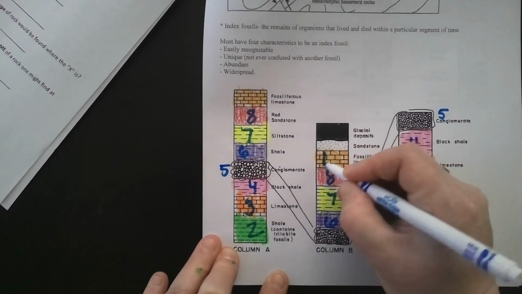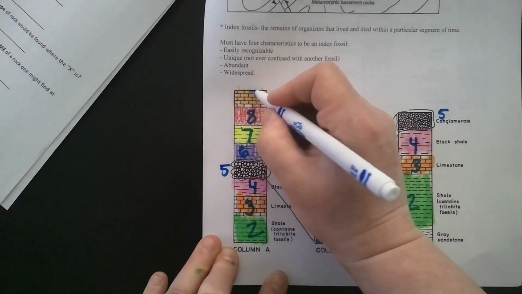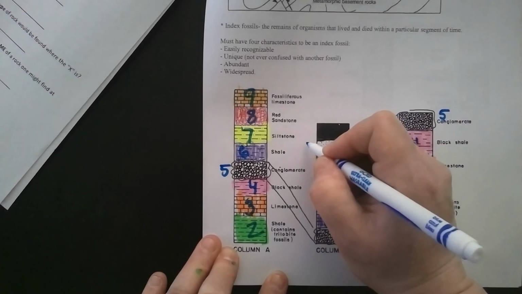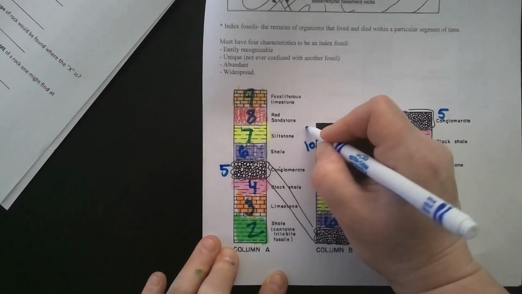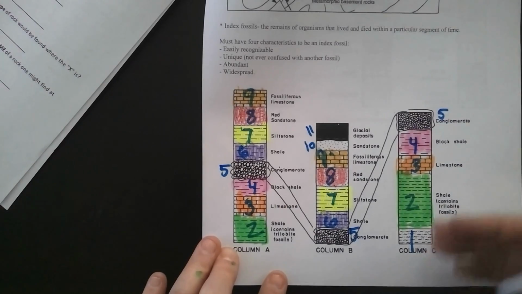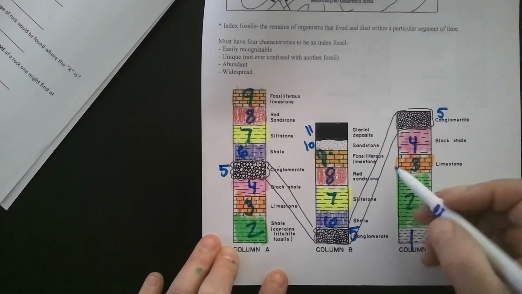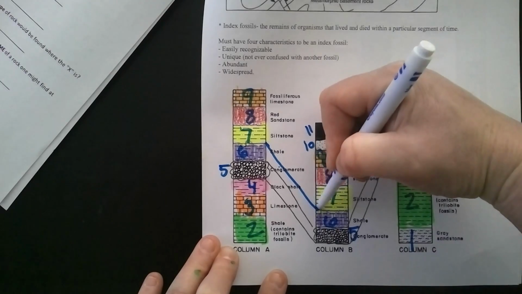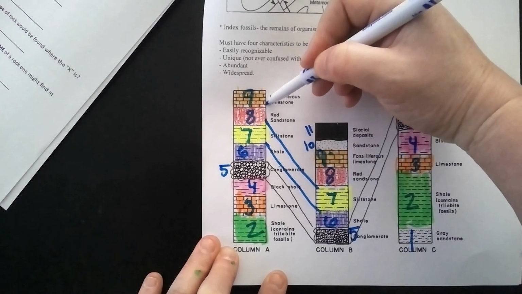Above that, fossiliferous limestone. Above that, almost done, we have that sandstone there. And then we have that glacial deposit. So there are 11 layers of rock. And that would be the order. You can also draw lines connecting these like this.